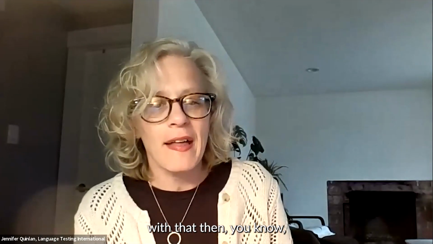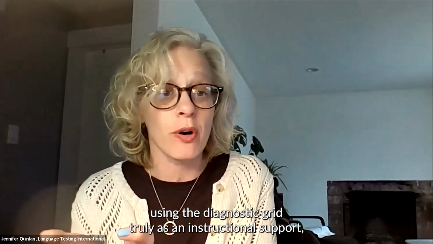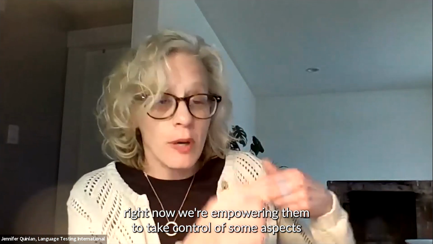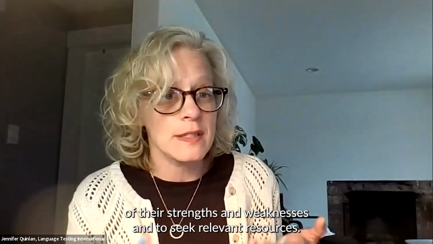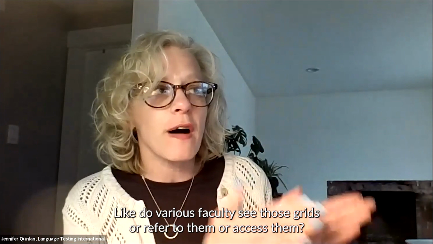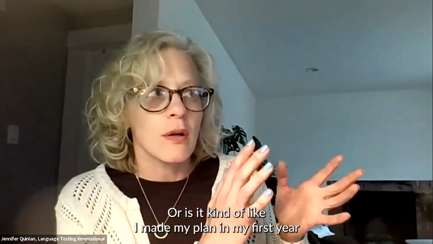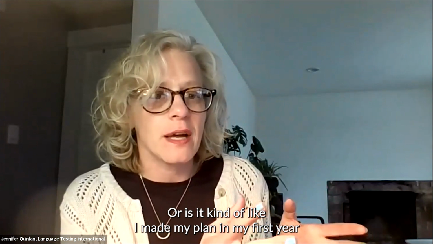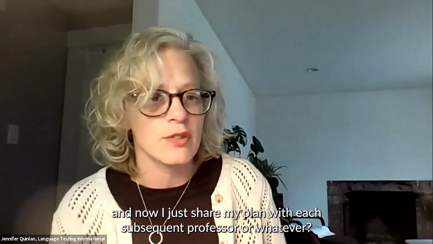So I'm curious with that, using the diagnostic grid truly as an instructional support. Right now we're empowering them to take control of some aspects of their strengths and weaknesses and to seek relevant resources. Do those grids follow them? Do various faculty see those grids, refer to them, or access them? Or is it more like, I made my plan in my first year and now I just share my plan with each subsequent professor?